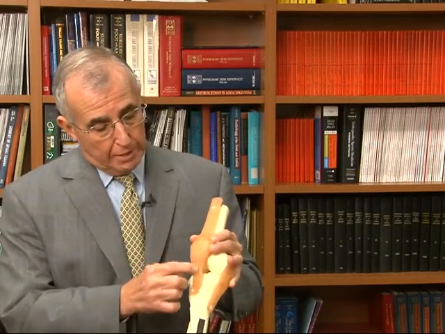The most commonly used tissues to reconstruct the torn anterior cruciate ligament are the middle third of the patella tendon, the hamstring tendon, the distal quad tendon, or cadaver tendons. The middle third of the patella tendon is an excellent graft, but there seems to be a higher incidence of anterior knee pain and pain when one kneels.